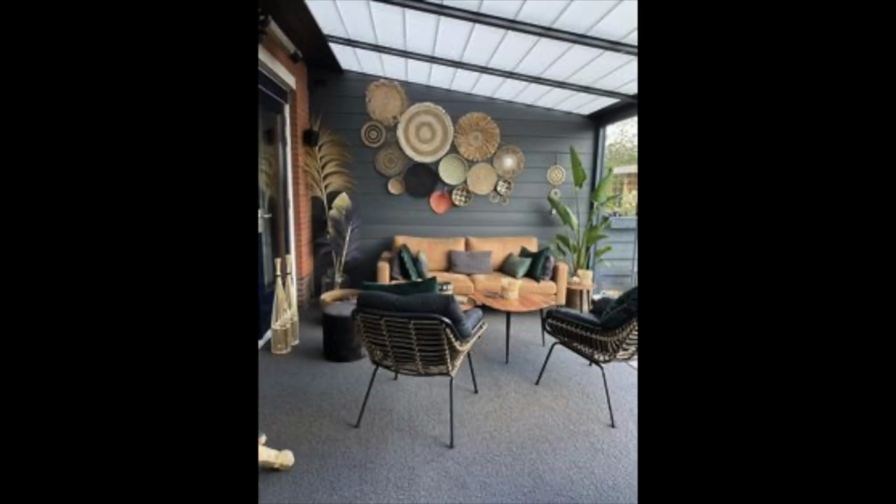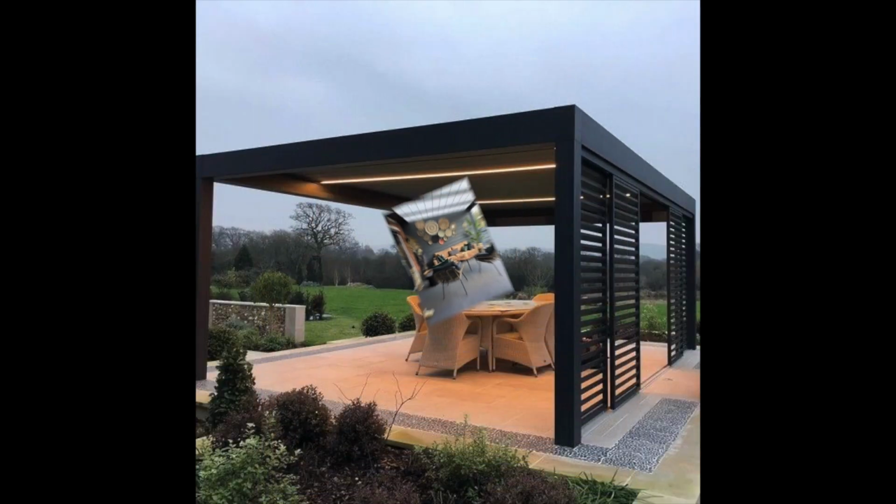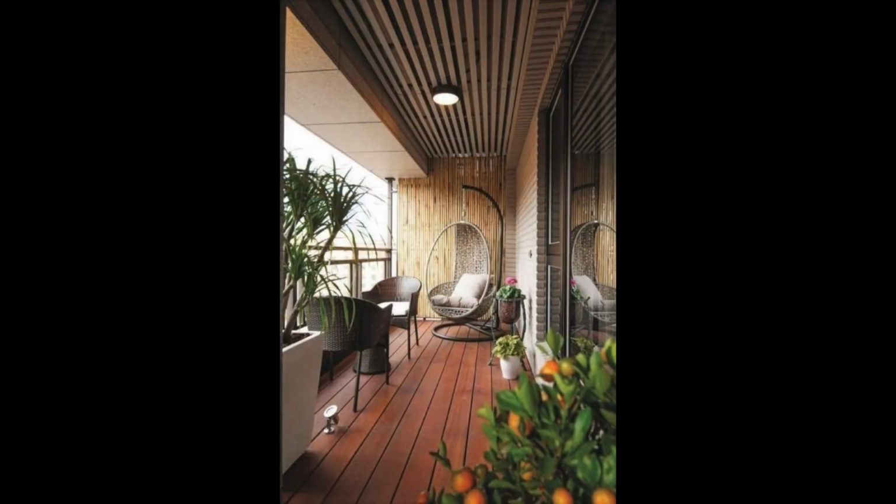Tip number 15. Consider the layout of your space. The layout of your patio or rooftop terrace can have a big impact on the overall feel of the space. Arrange furniture and decor in a way that creates a cohesive flow and encourages conversation.